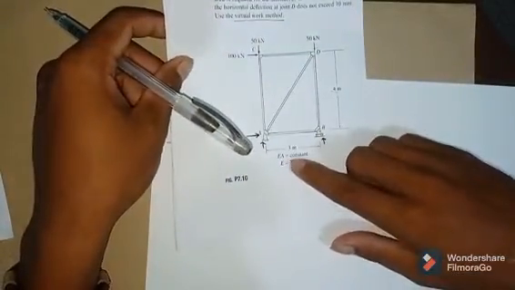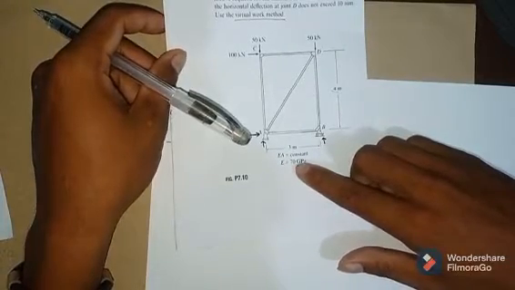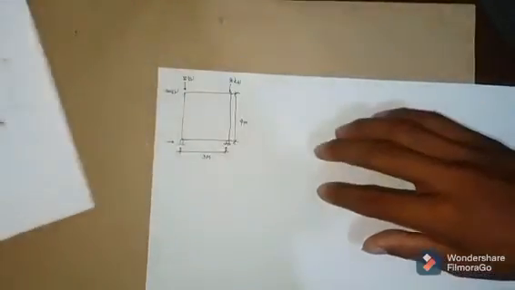So given that our E is a constant and elastic modulus is 70 gigapascal.